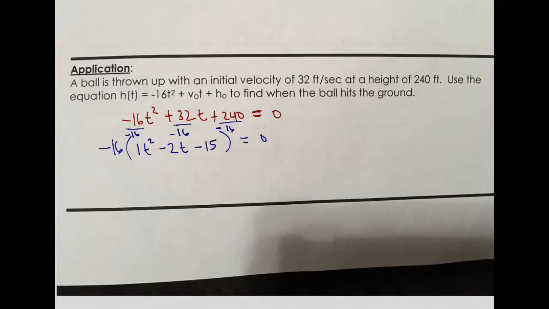And so now we start our factoring. Remember, we can't just stop here. We have to factor. We have a negative 15 up there and a negative 2. We need 2 numbers that multiply to give you negative 15 and add to give you negative 2. That's a 5 and a 3. We need the 2 to be negative, so we'll make that there. Check and make sure it works. I know it does. T plus 3. Remember, negative 16 is out there.